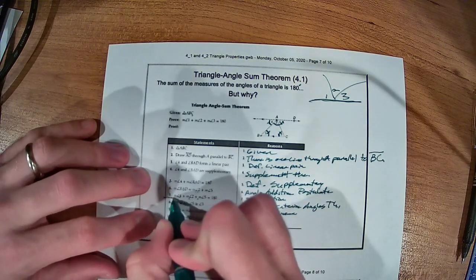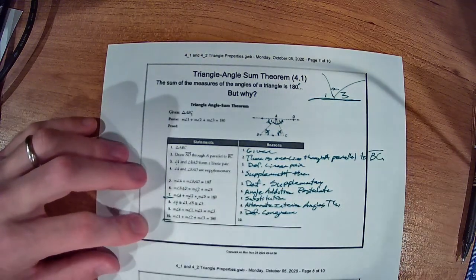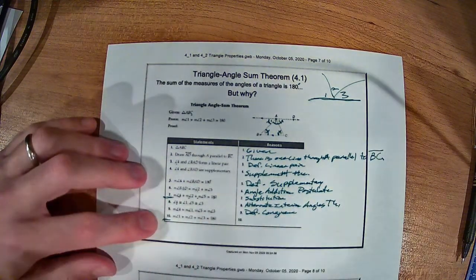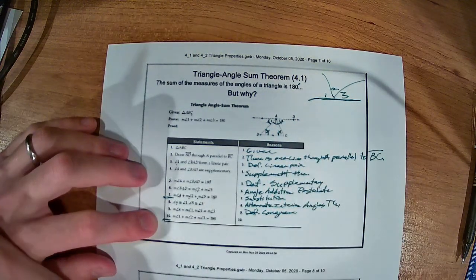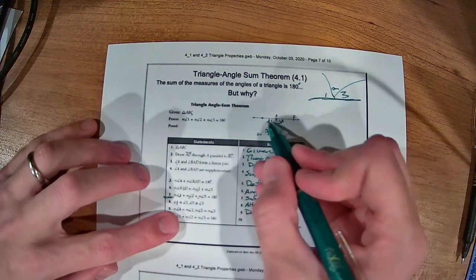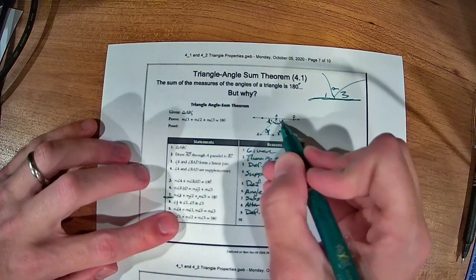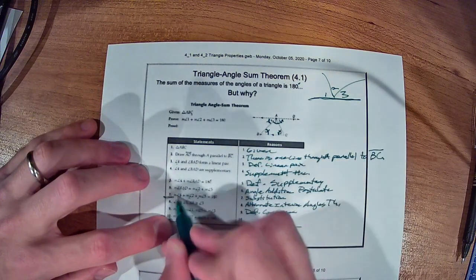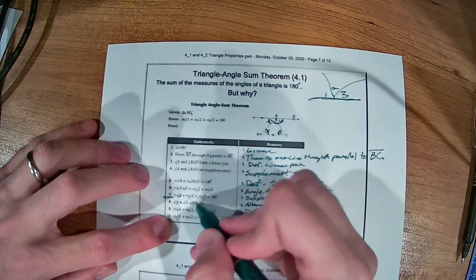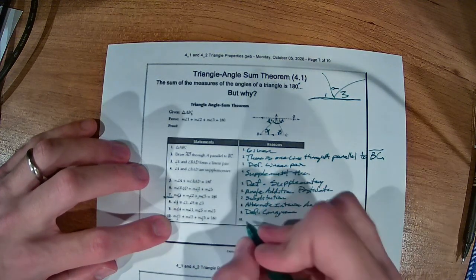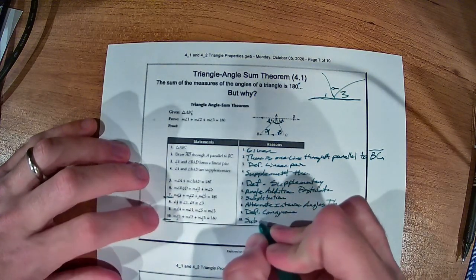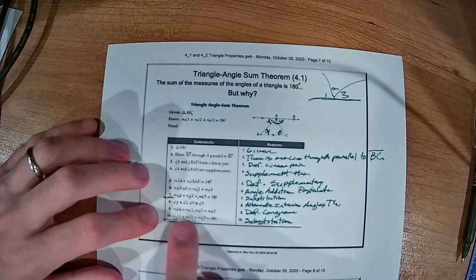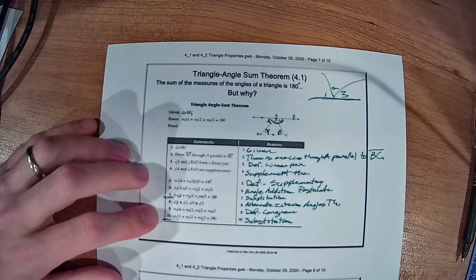Let's go back up here to 7, because that's going to play a key role in how we get to 10. Notice in 7, we said that angles 4, 2, and 5 add up to 180. But we just figured out that 4 and 1 are the same, and that 5 and 3 are the same. So that means I can substitute angle 1 for angle 4. I can also substitute angle 3 for angle 5. So this is simply a substitution step. And I can see very clearly now that angles 1, 2, and 3 all added together equal 180.